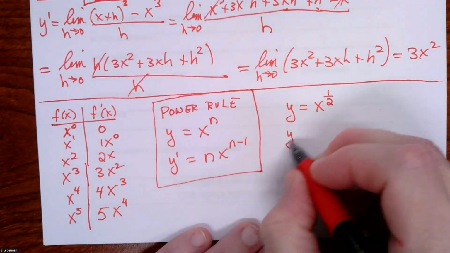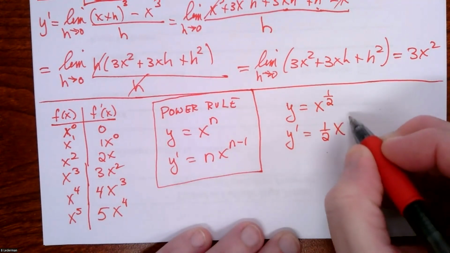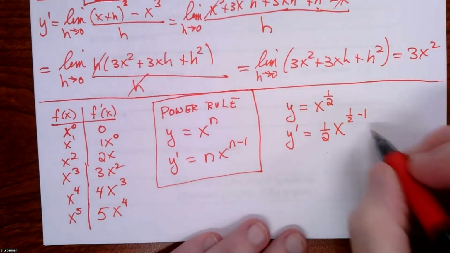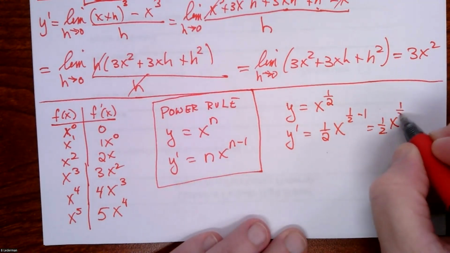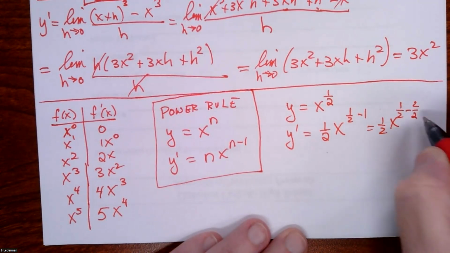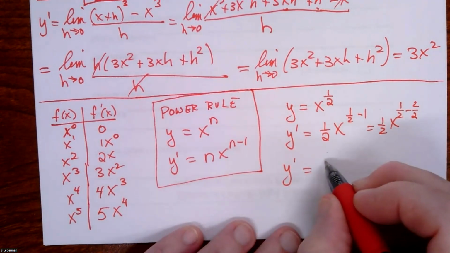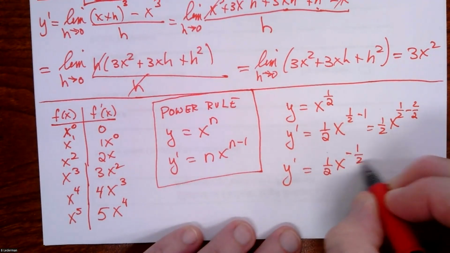Well, y prime is going to be 1/2 times x to the 1/2 minus 1. Now, 1/2 minus 1 is 1/2 minus 2/2, which is equal to negative 1/2. So y prime is 1/2 times x to the negative 1/2. And that's the answer.